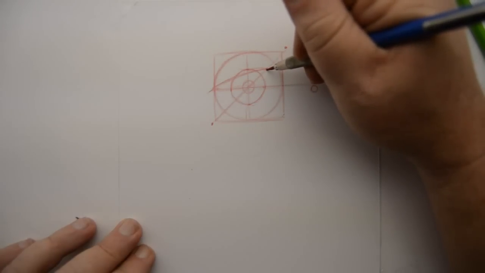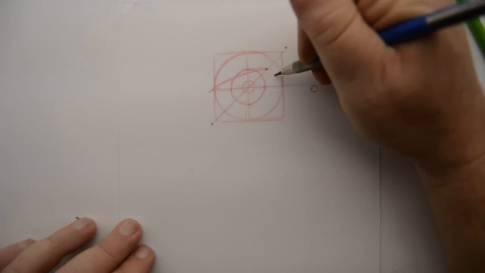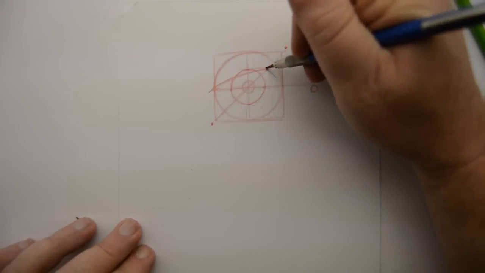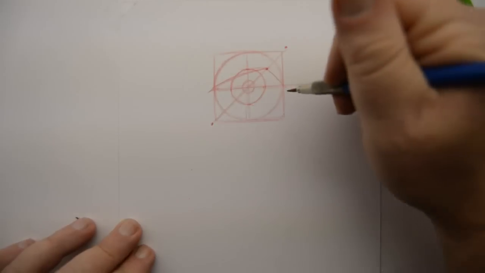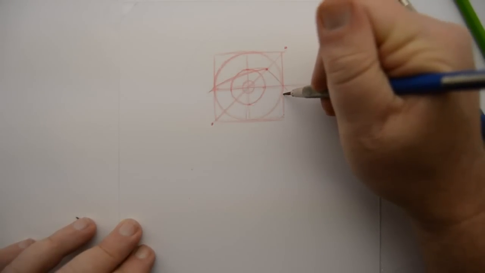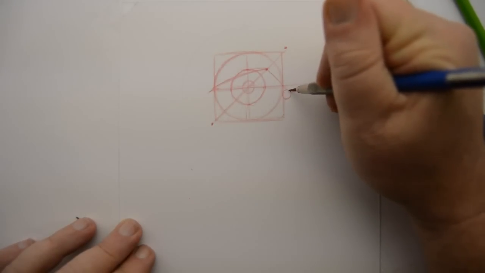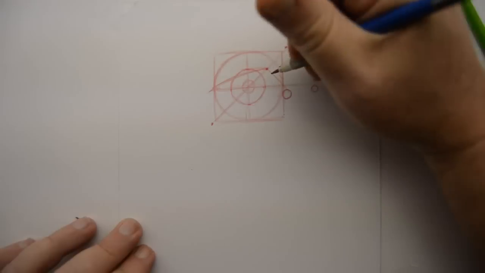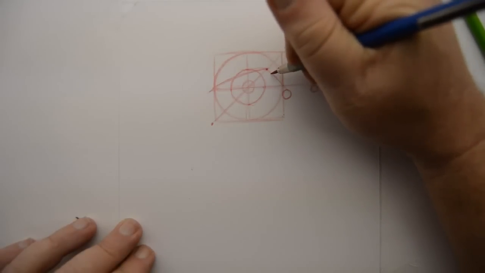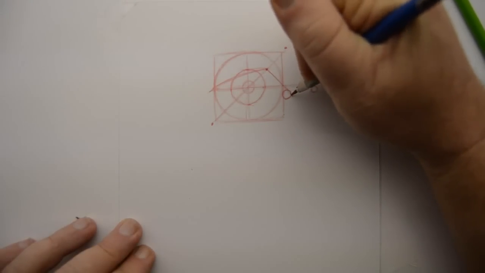So now from this point, what I need to do is dive below that center line to the outside of that box. Now the tear duct actually fits right here, just underneath the horizontal center line. And so from this point, we're going to connect down to that tear duct.